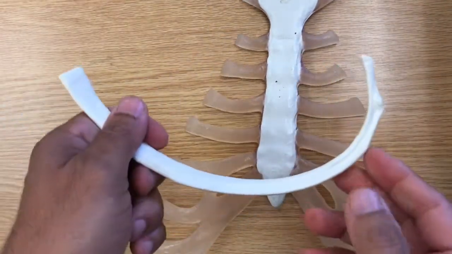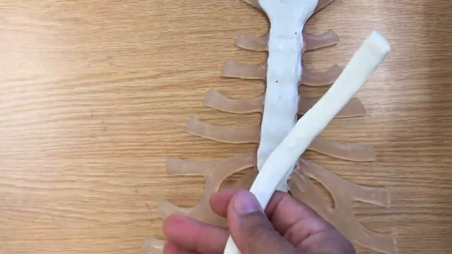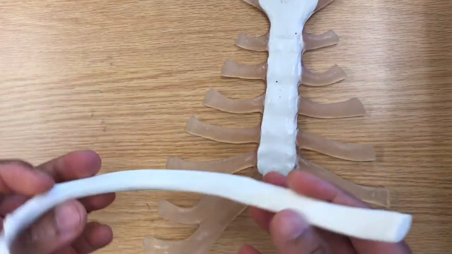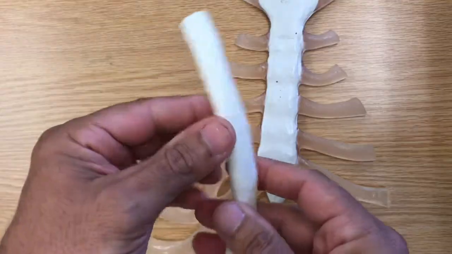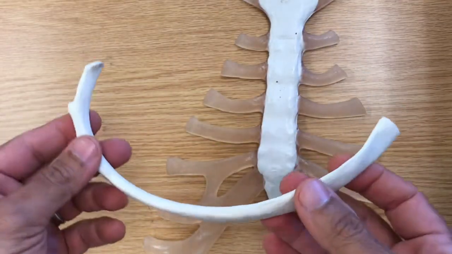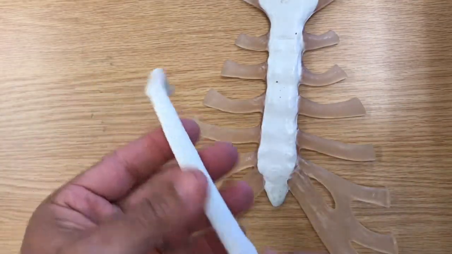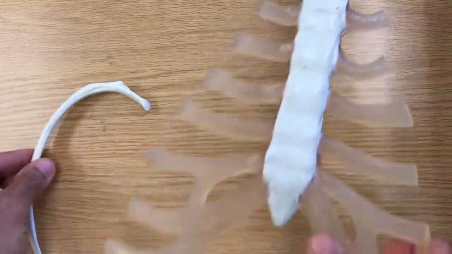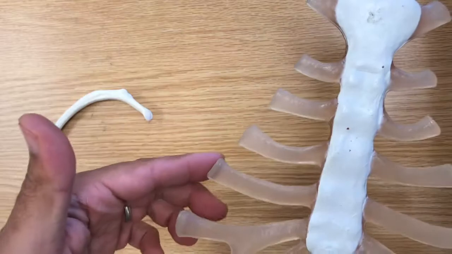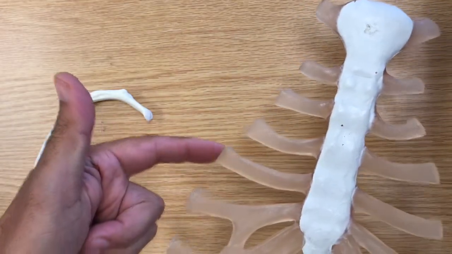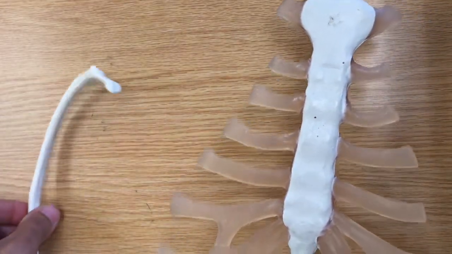And of course, this would just be a disarticulated rib. I wouldn't expect you to know what number rib this is, just that this is a rib. But obviously, if you have this model here, you would be expected to know that, for example, this is rib number 5. Okay, very good.